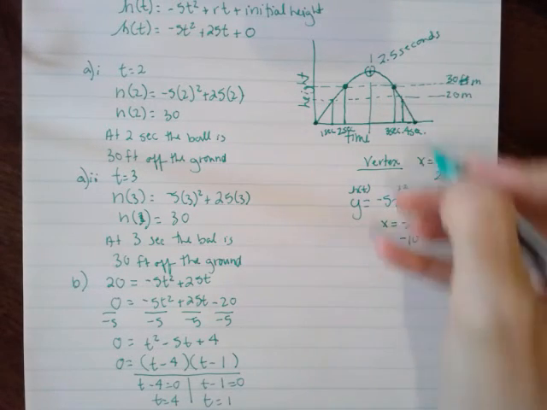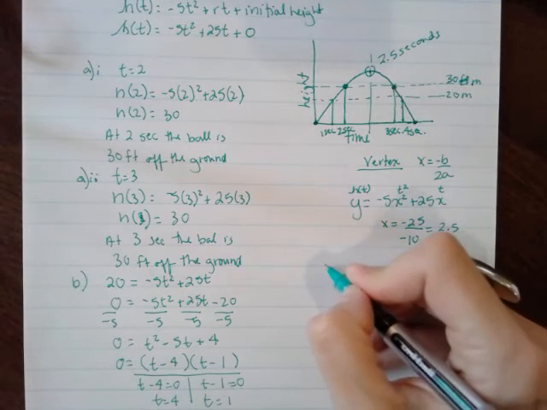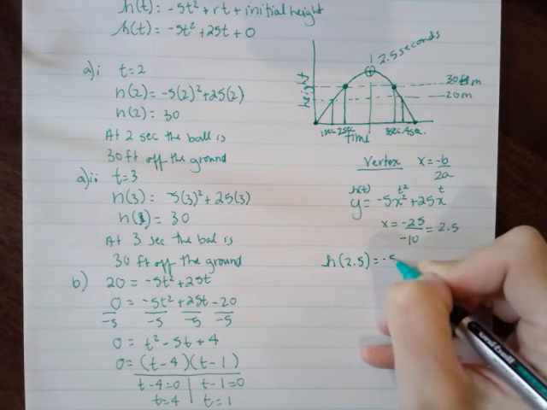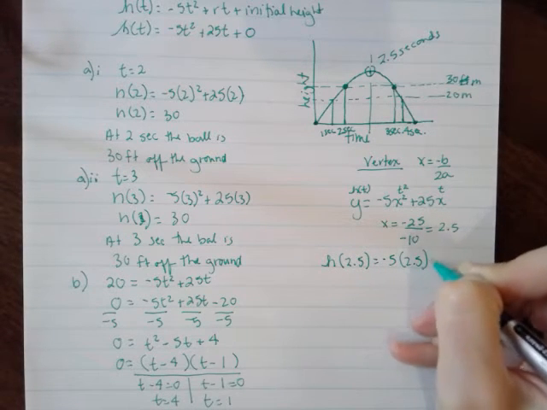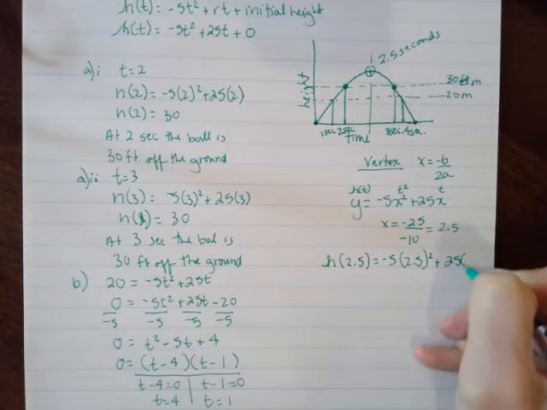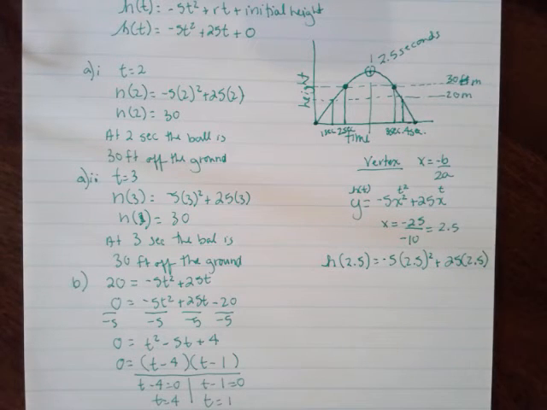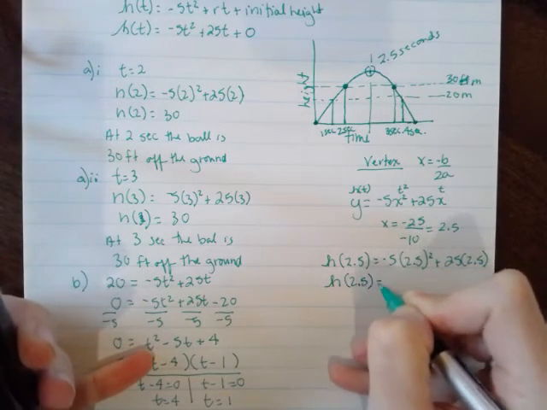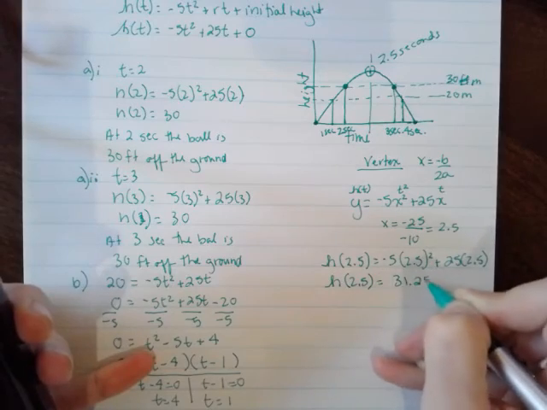So now that I have 2.5 seconds, I have to put it in my function. H of 2.5 equals negative 5 times 2.5 squared plus 25 times 2.5. And I'm going to do my math. So negative 5 parentheses 2.5 parentheses squared plus 25 times 2.5 using my parentheses, and I get 31.25. So h of 2.5 seconds is 31.25 meters.